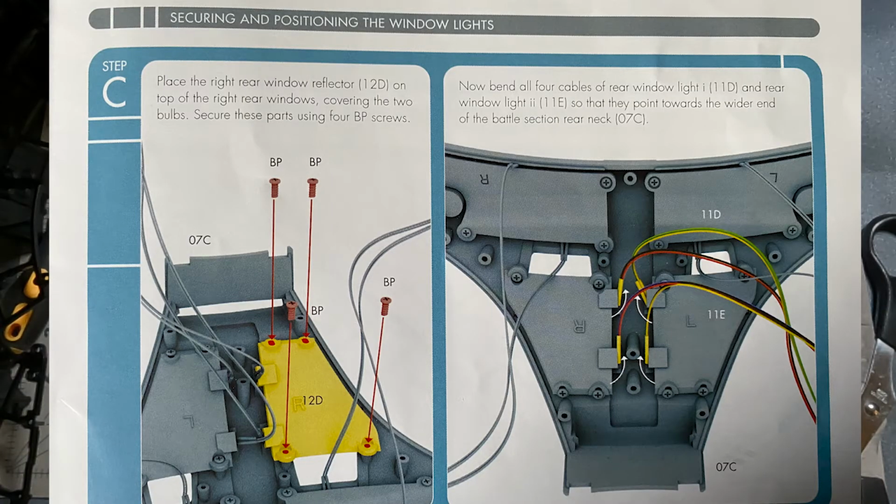Step C, securing the window lights. Place the right rear window reflector 12D onto the top of the right rear windows, covering the two bulbs.